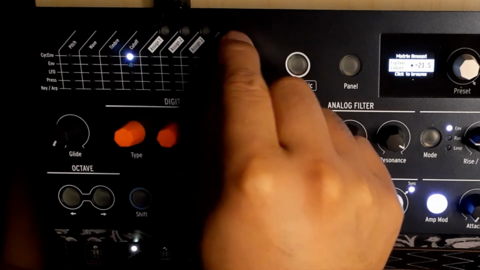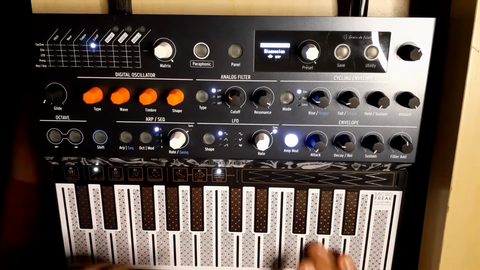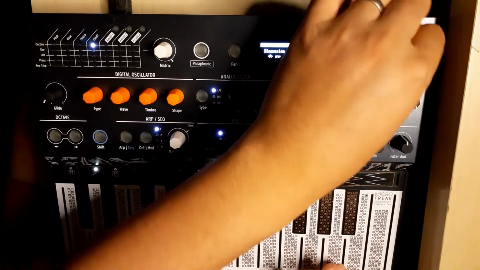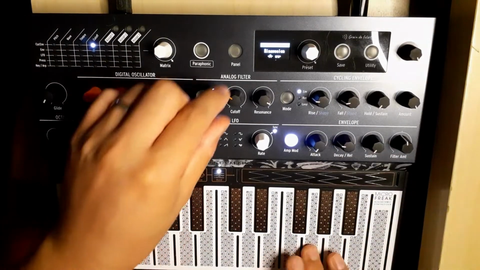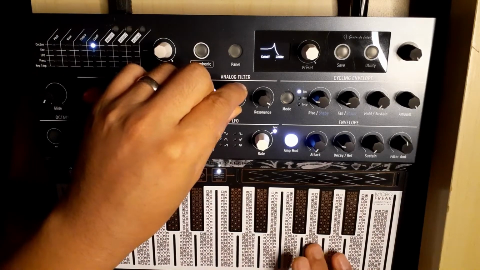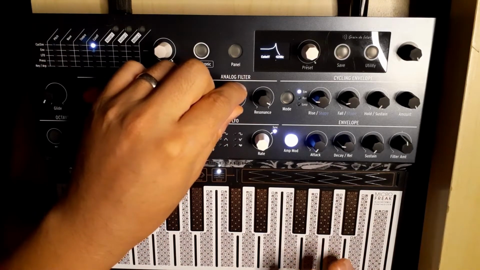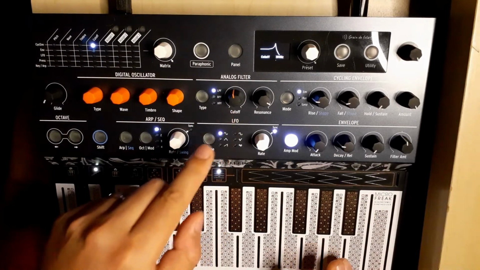Yeah. So that's essentially the sound, and now it's just about tweaking it. I'm going to turn it up a bit. So that's pretty close.